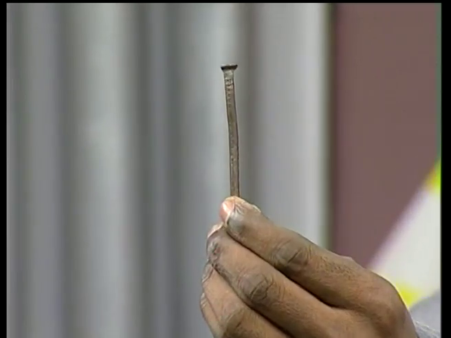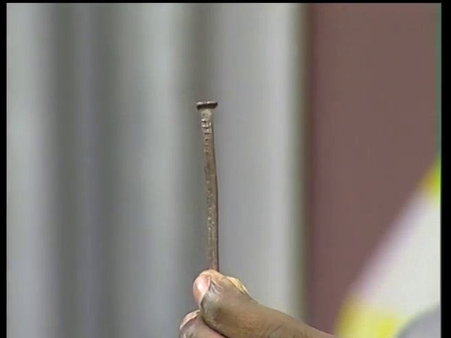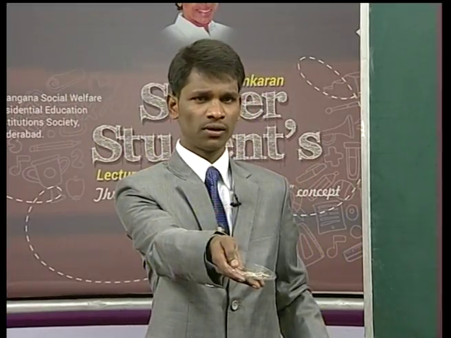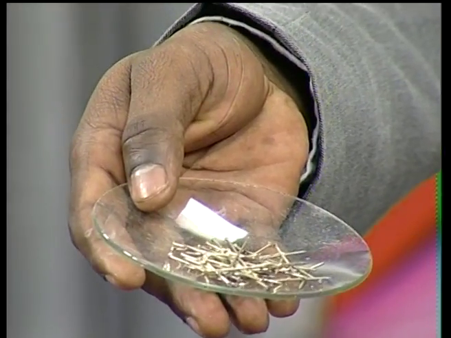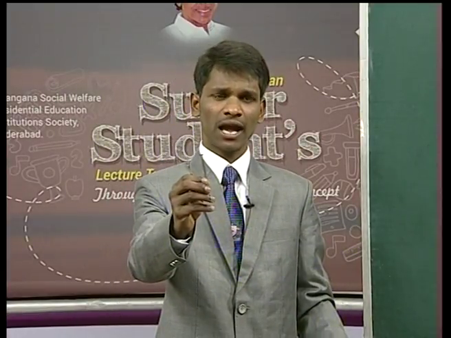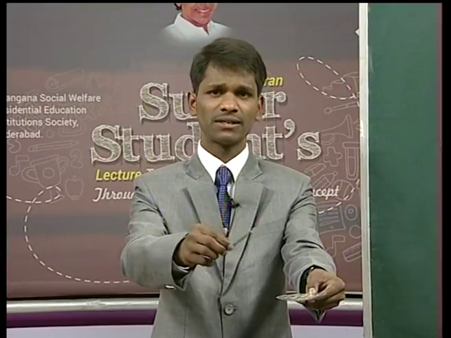Friends, see here, here is a glorious experiment. Do you know what is this? Yes friends, this is an iron nail. Do you know what are these? Yes friends, these are iron pins. Friends, now I am taking this iron nail and pushing toward these iron pins. Let us observe what happens.